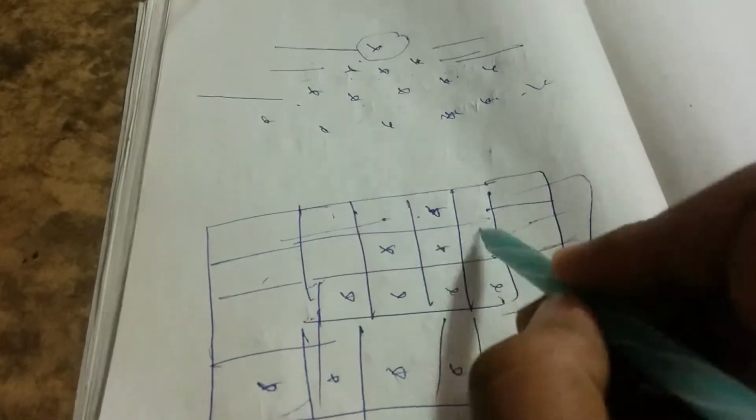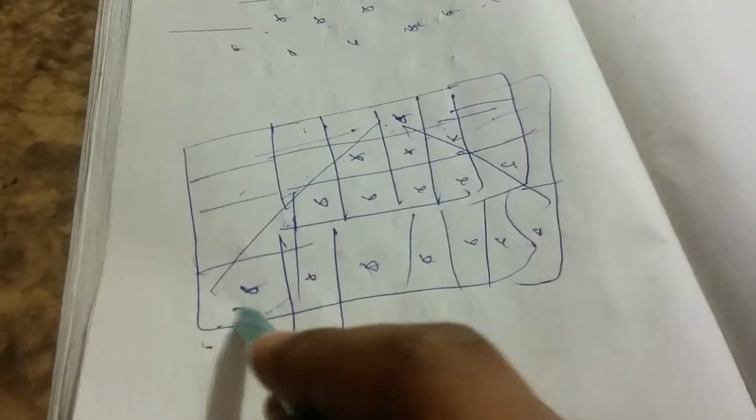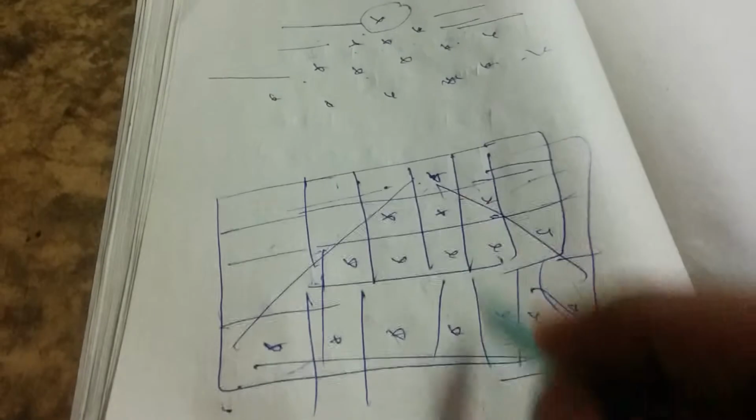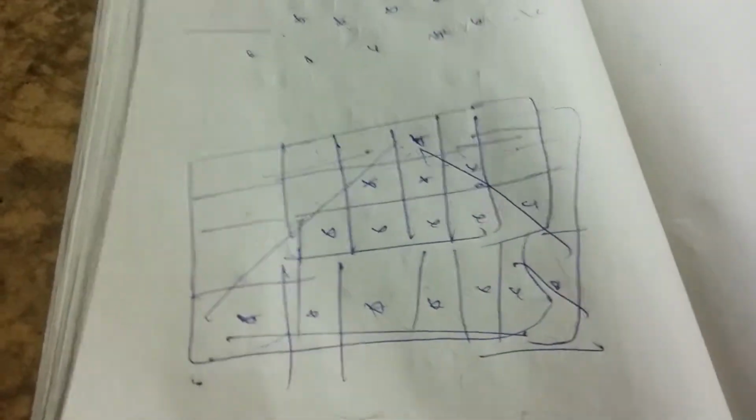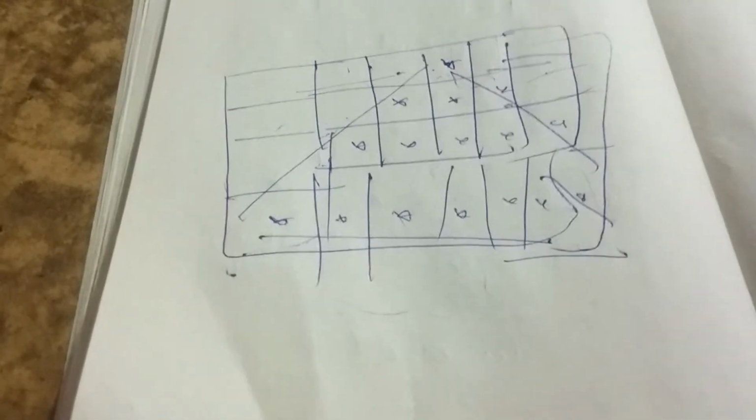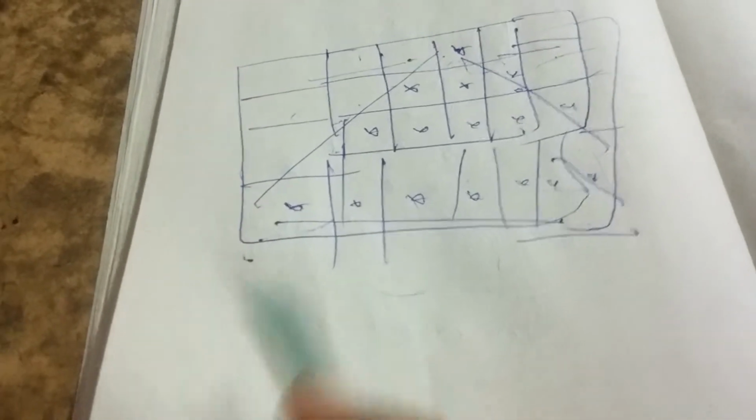Think of the logic: how many spaces I'm printing here, how many spaces we have to print, and how we are decreasing it. I'm printing it like a triangle. Just think of this pattern. How am I printing this? This is how you need to think and improve your problem solving ability.